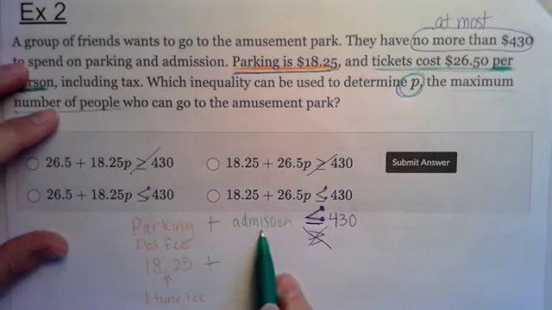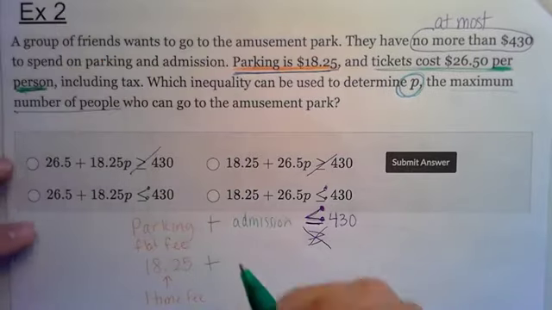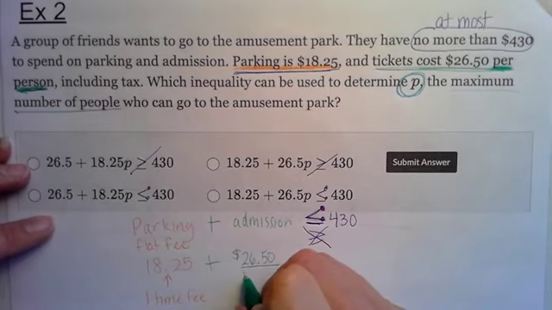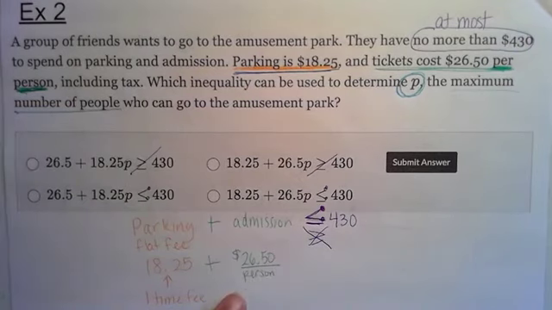Let's talk about the admission. Well, the admission, we know, is $26.50 per person. And what that means is it's $26.50. Is it a one-time cost? No, this is a multiple cost. It depends on the number of people. So this is what I like to call a reoccurring cost. There's going to be multiples of these. That's going to have more than one. More than one time cost, okay?